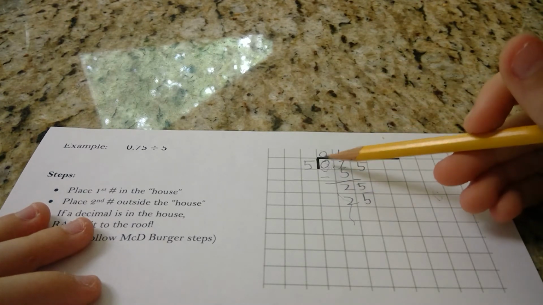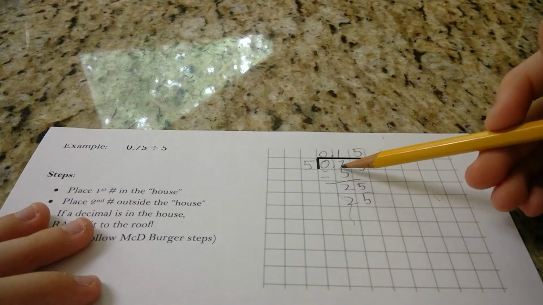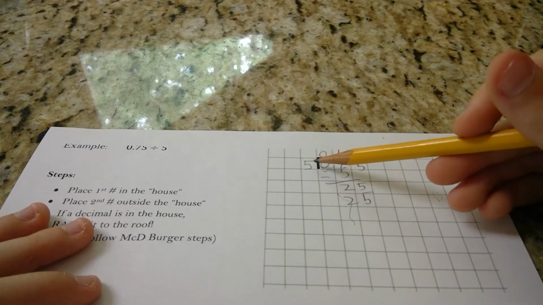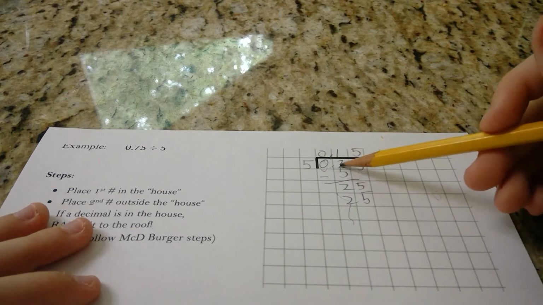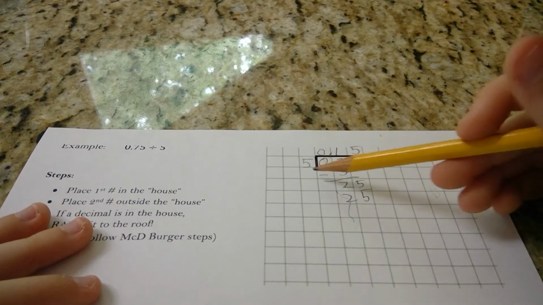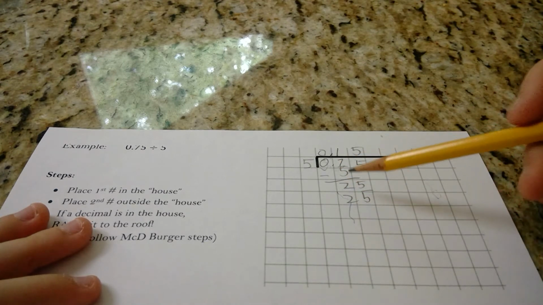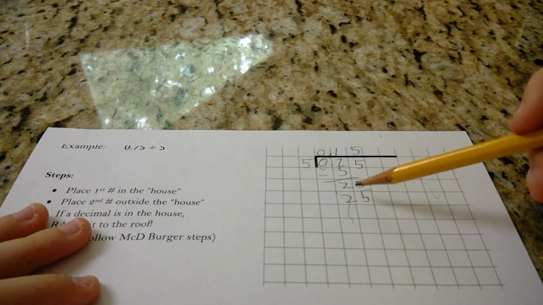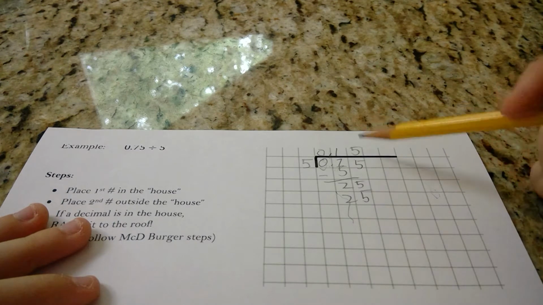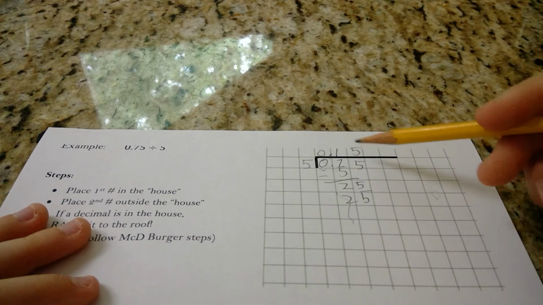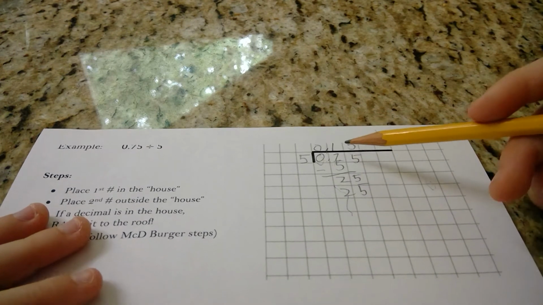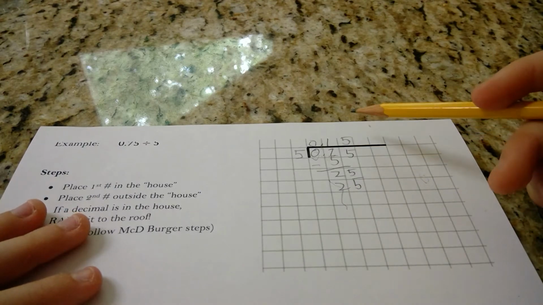So 0 can't go into 5, so I move on to the 7. 7 divided by 5 would be 1 without going over. 1 times 5 is 5, and 7 minus 5 equals 2. Bring down the 5. 25 divided by 5 is 5. And so my answer is 0.15.